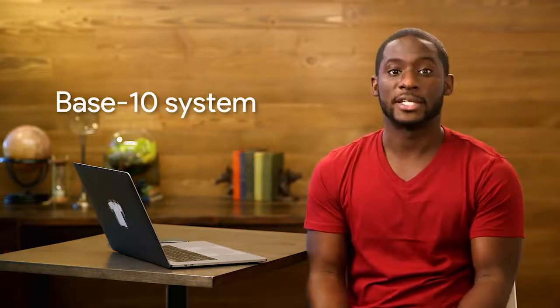The binary system is how our computers count, using ones and zeros. But humans don't count like that. When you were a child, you may have counted using 10 fingers on your hand. That innate counting system is called the decimal form or base 10 system. In the decimal system, there are 10 possible numbers you can use, ranging from 0 to 9.